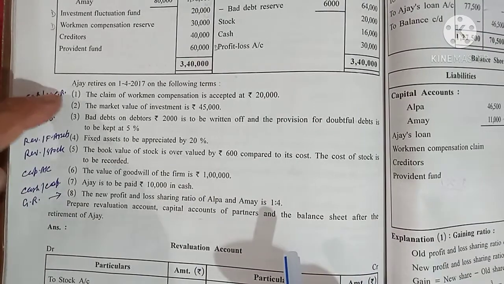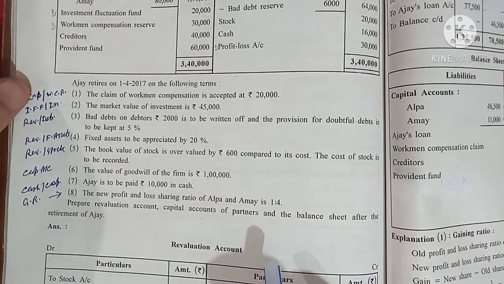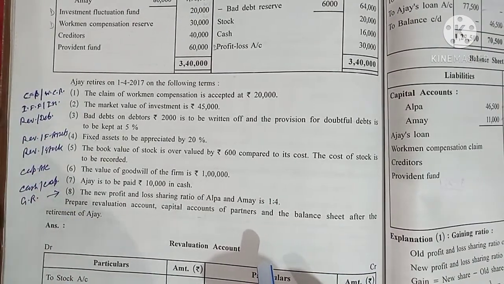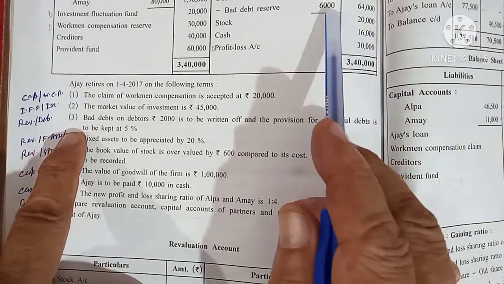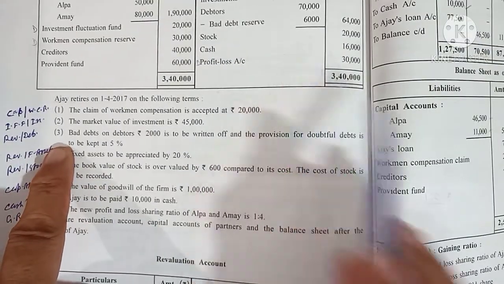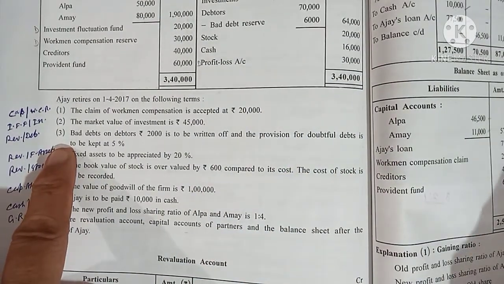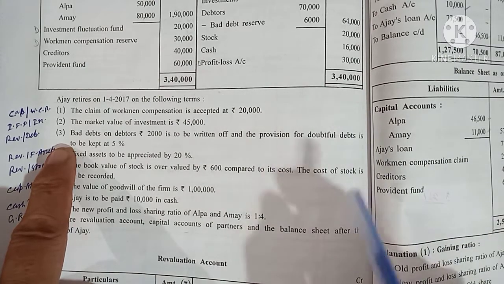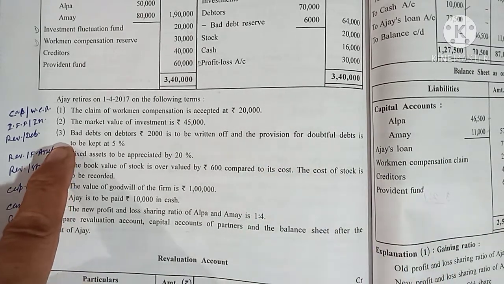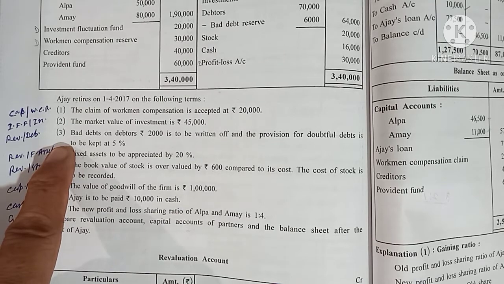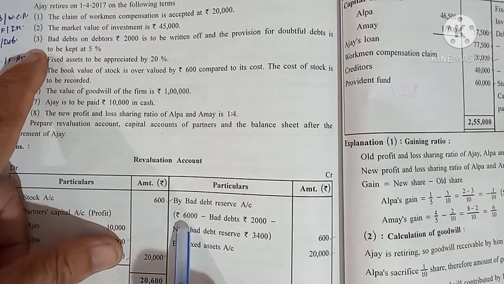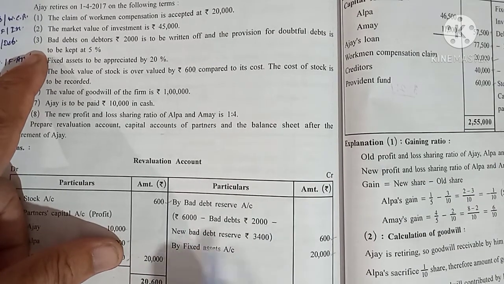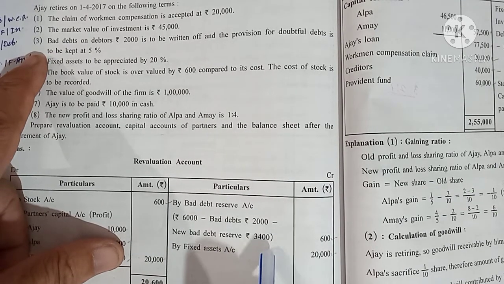Now we will start the revaluation account. Out of these adjustments, the first and second are not applicable; the third is the bad debt. I already told you that you have 6,000 in the bad debt provision, but according to the calculation you need 5,400. So it is 6,000 minus 2,000 for bad debt minus 3,400 for the bad debt reserve.